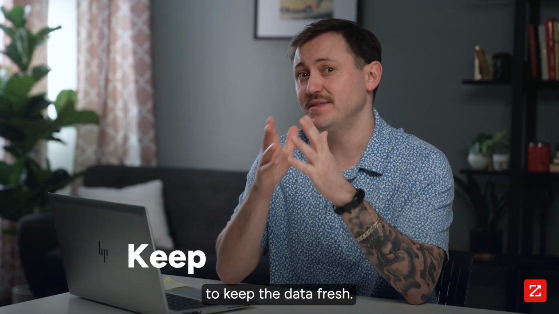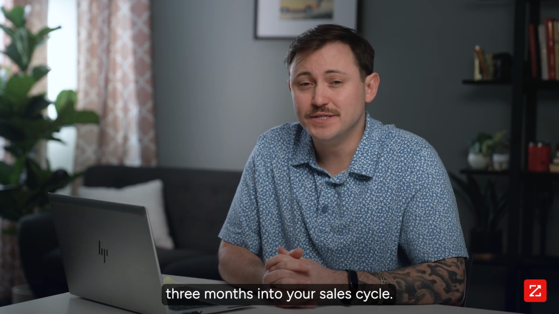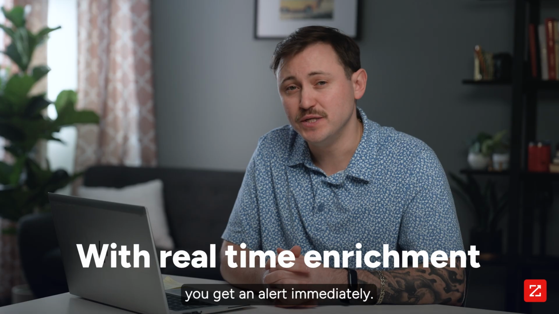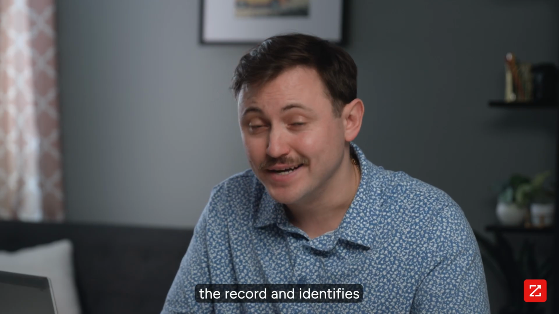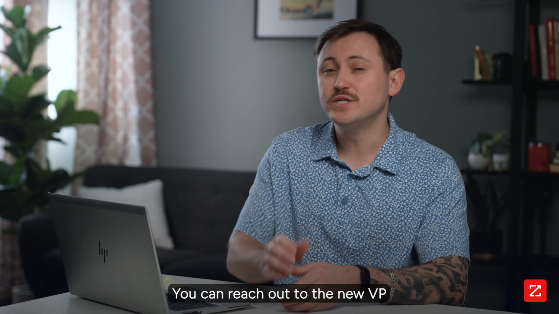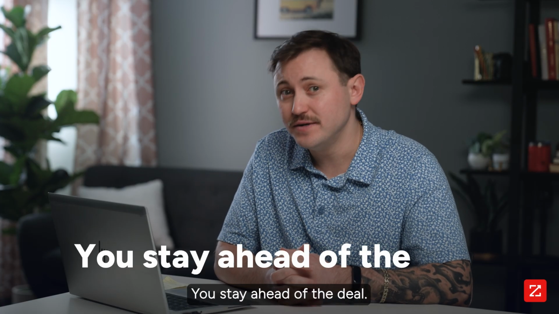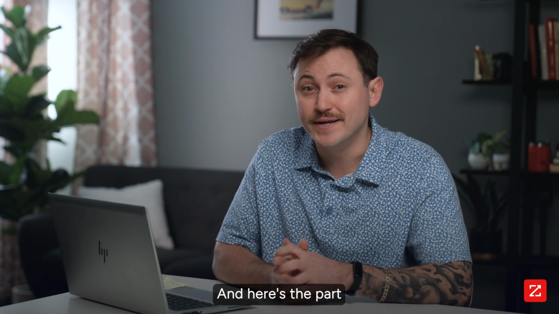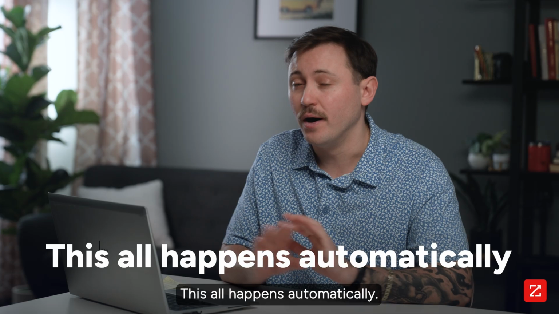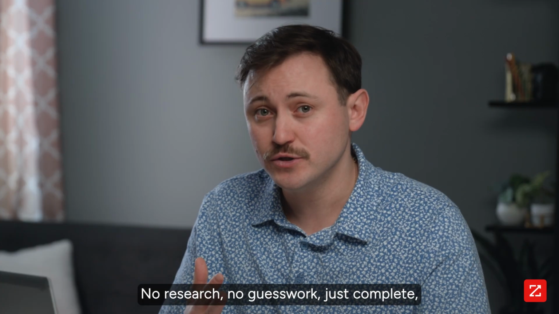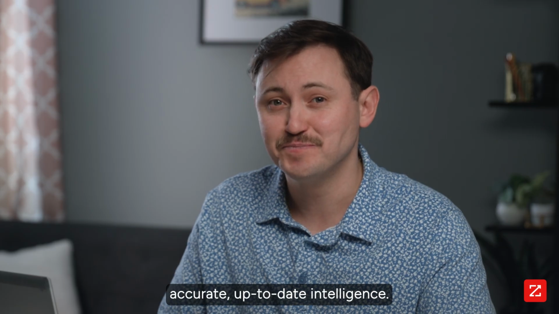Move number 3 is to keep the data fresh. Let's say the VP of operations leaves 3 months into your sales cycle. With real-time enrichment, you get an alert immediately. The platform automatically updates the record and identifies the replacement. You can reach out to the new VP before your competitor even knows there's been a change. You stay ahead of the deal, you maintain momentum, and here's the part people miss most often. This all happens automatically. No research, no guesswork, just complete, accurate, up-to-date intelligence.